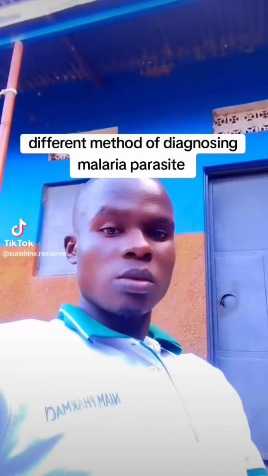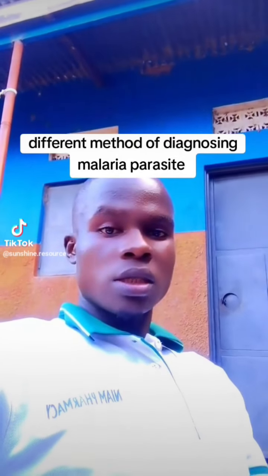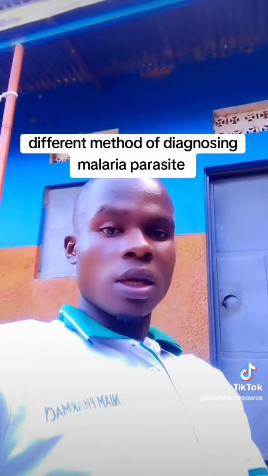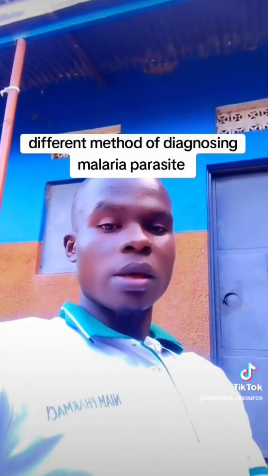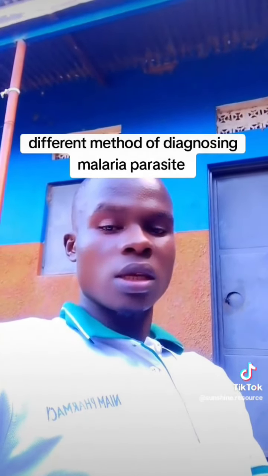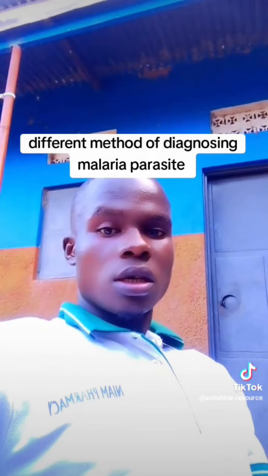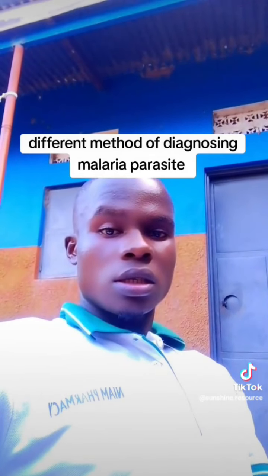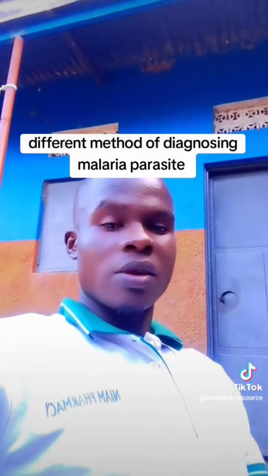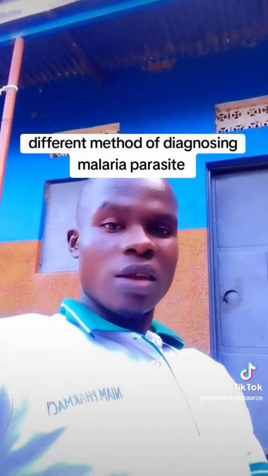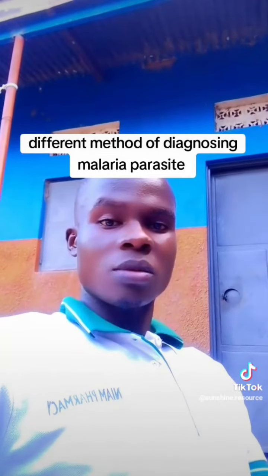The second method of diagnosing malaria is the thick blood smear. The thick blood smear helps detect malaria and quantify it. That is when you will hear someone is having malaria +1, +2, +3, but RDT cannot do that. So it quantifies malaria and it detects the presence of malaria parasite. One of the advantages is that it detects all the species of malaria and all its forms.